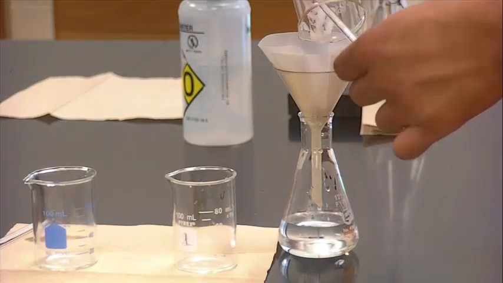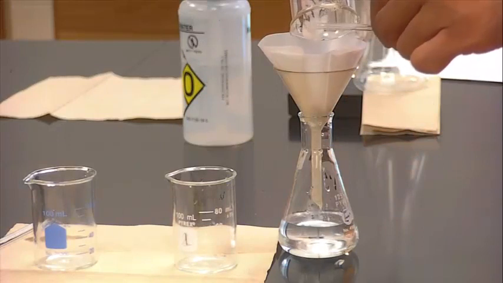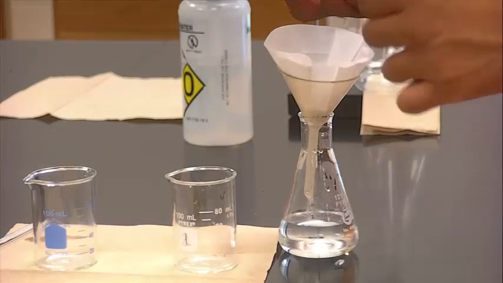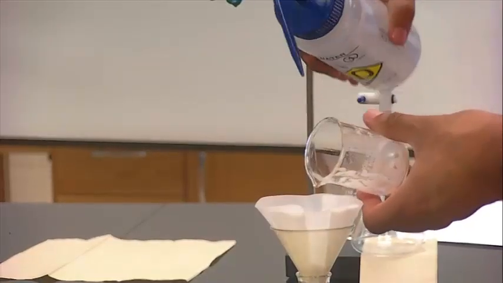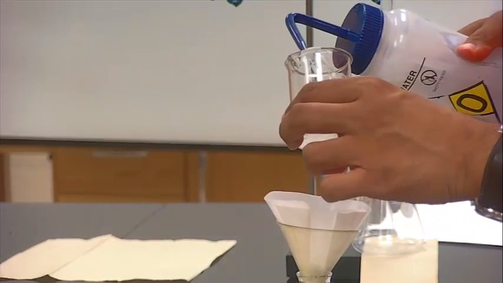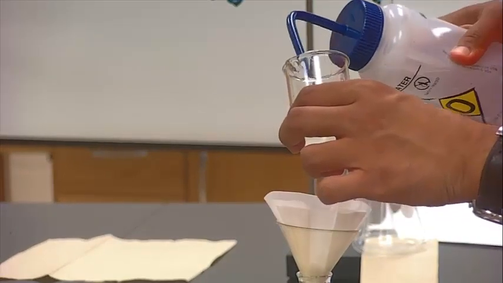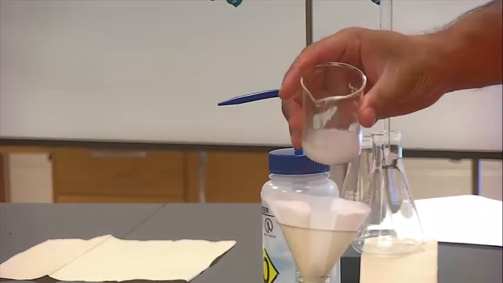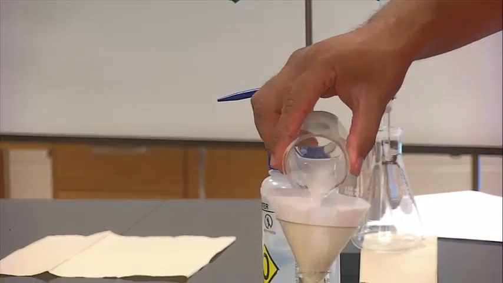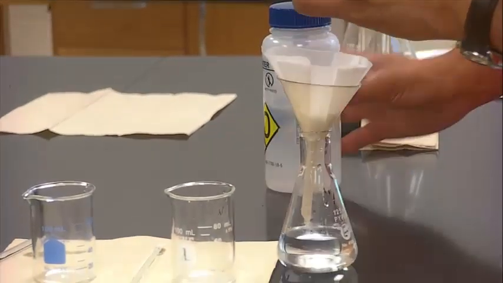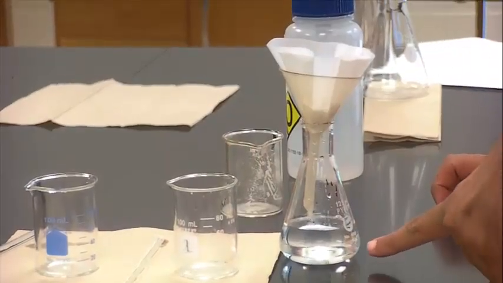This precipitate is in equilibrium with its component ions as well. So for all of this remnant stuff that has stuck to the side of my beaker, I can just do a little deionized water mix and get that in. Maybe one more round. That is finished filtering.